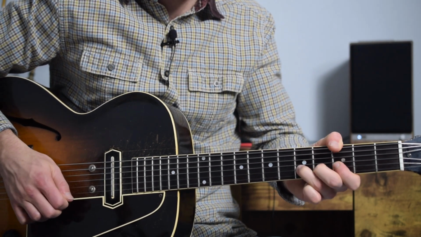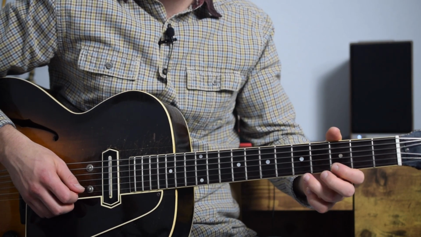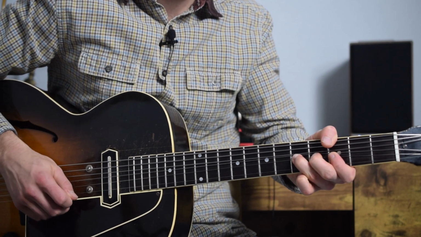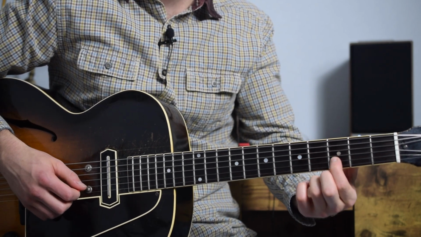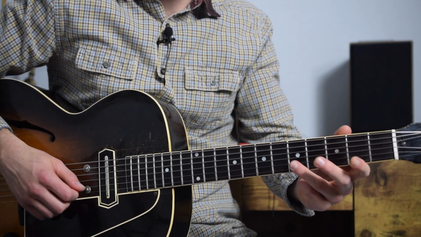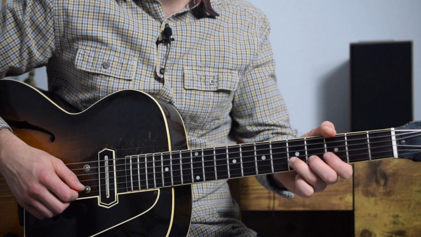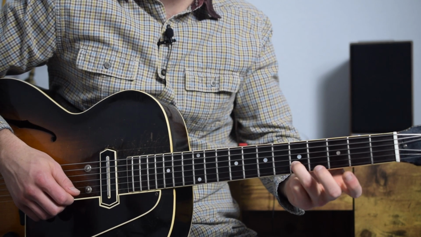So we've got, and that is a full half step. So we've got 1, 2, 3, 4. On the and of 4, we're coming down to the D, and then coming right back up on beat 1 of the next bar to this 5, we're going to do a half step bend, and come right back down and come to the E.